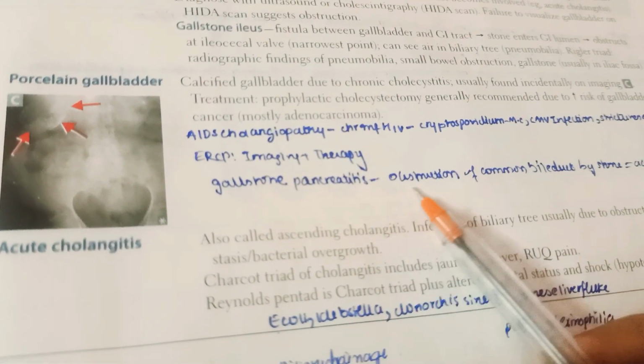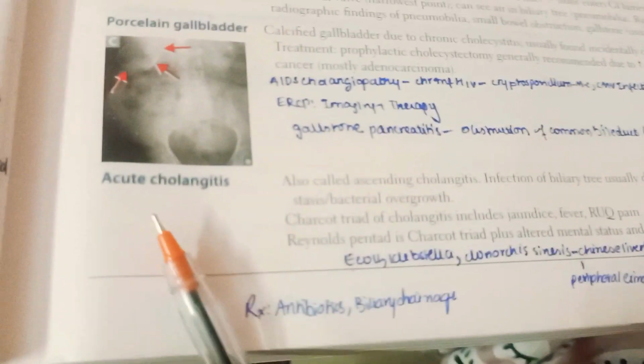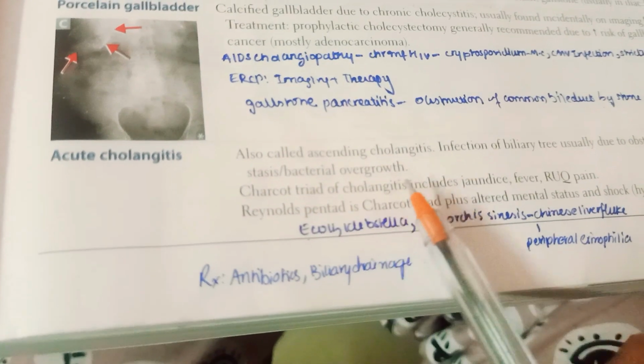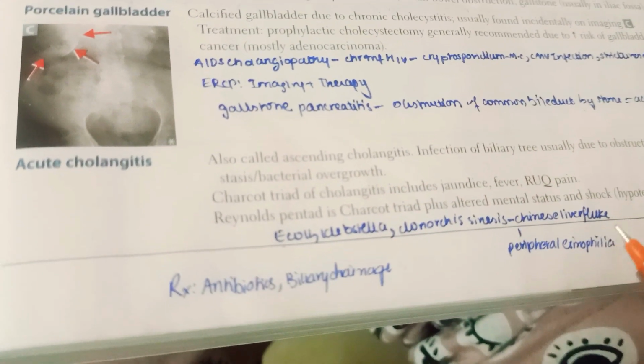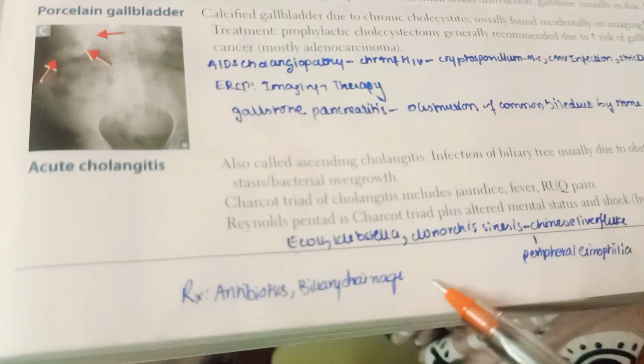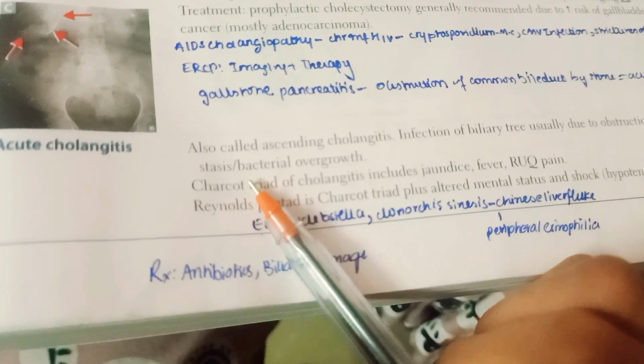Gallstone pancreatitis is obstruction of the common bile duct by a stone, and that will lead to acute pancreatitis. Okay, acute cholangitis is called ascending cholangitis because of infection of the biliary tree. It is due to obstruction. Because of obstruction, either by stone or anything, that will lead to stasis, right? And that will lead to bacterial overgrowth.